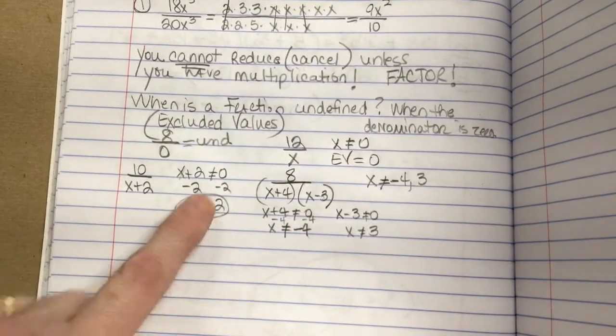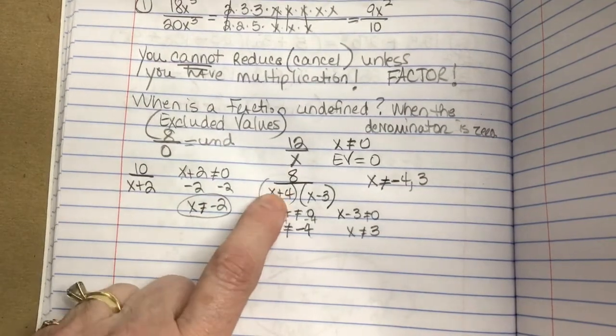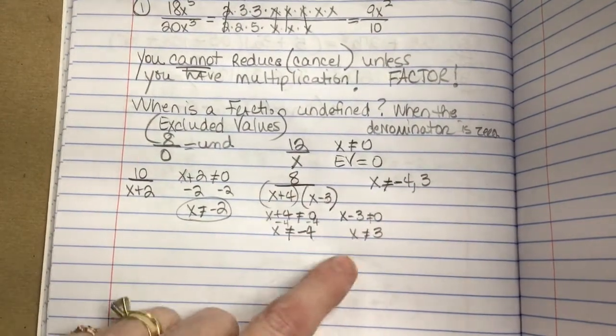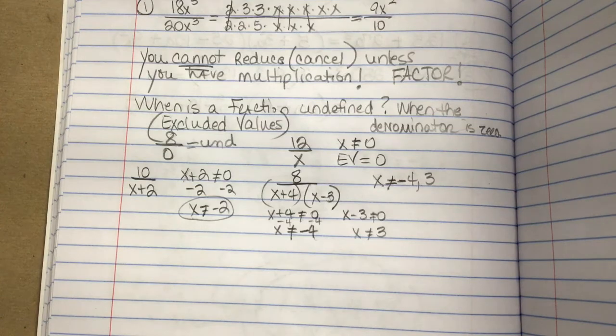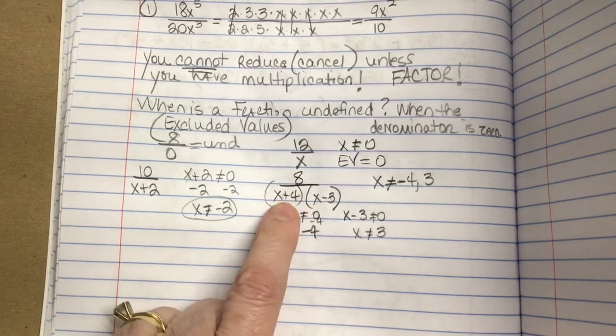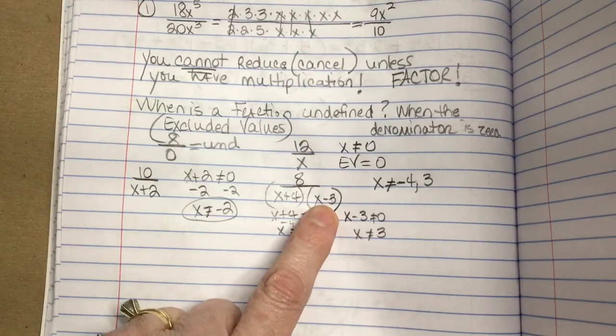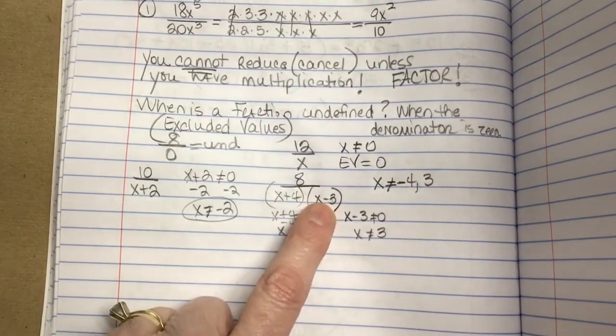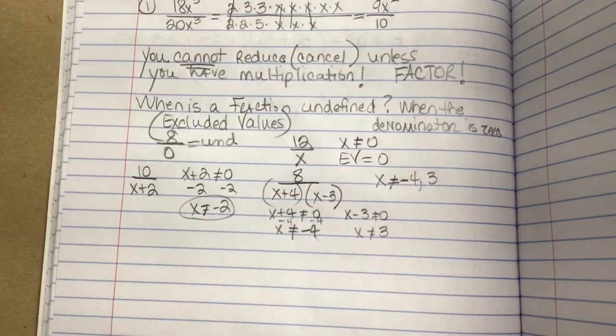So you can do it several different ways. But there are 2 values that x can't be. If you were plugging in values, if you were making a t-table, those are the 2 numbers that won't work. You can put anything else you want to. I can put 8 there. 8 plus 4 is 12. 8 minus 3 is 5. 12 times 5 on the bottom, 8 over that, it works. You can't have a denominator of 0.